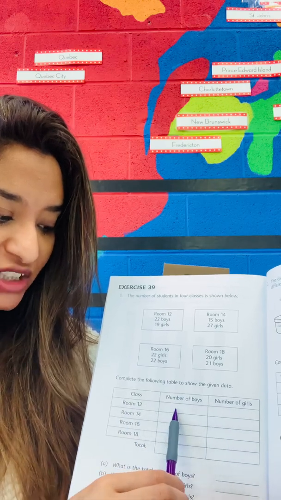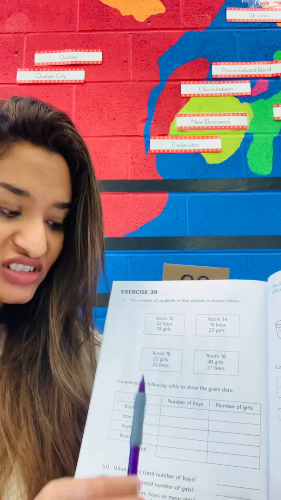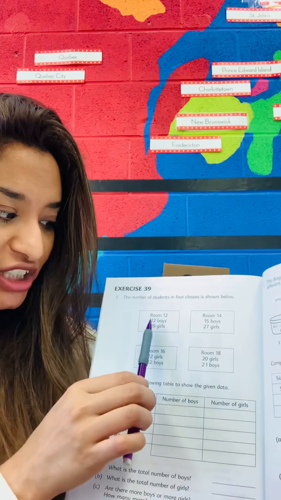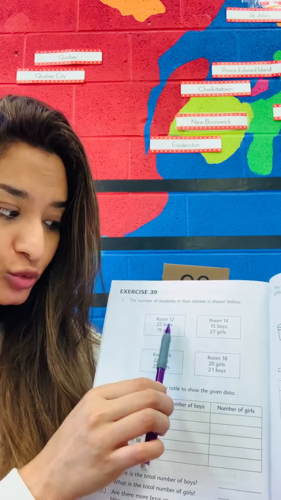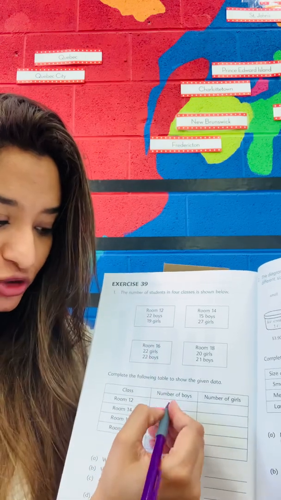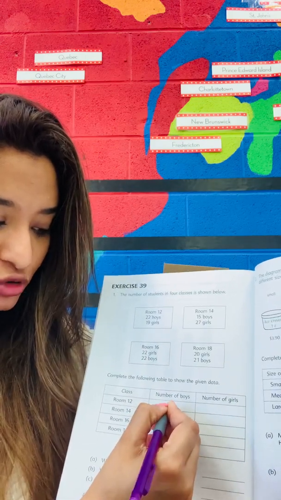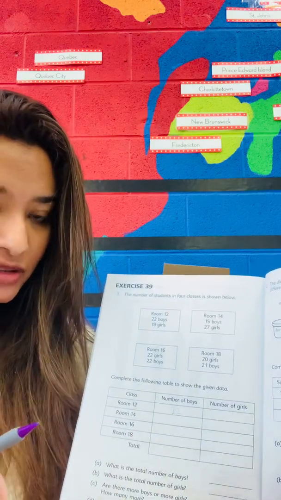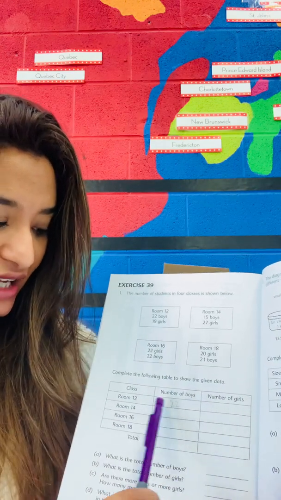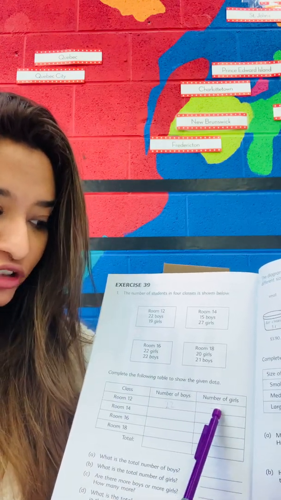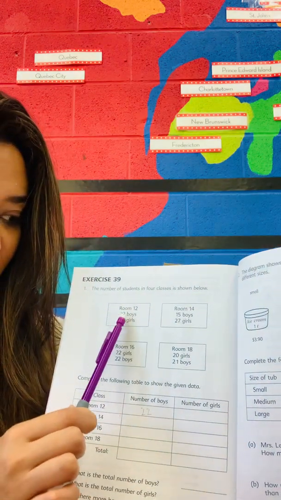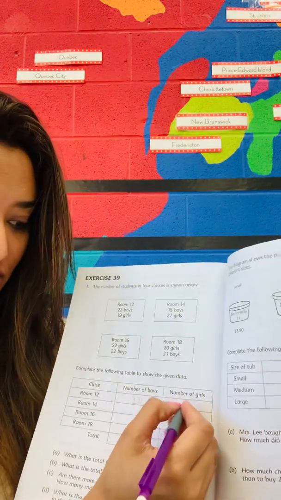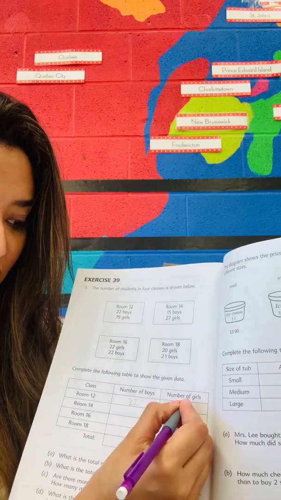Room 12. How many boys are in room 12? So this is my room 12. I am looking at 22 boys. So in room 12, there are 22 boys. So what am I going to do? I'm just going to write 22 here. I'm done. I'm going to look at room 12. How many girls are in room 12? So this card tells me how many girls? 19 girls. All I need to do is just write 19.